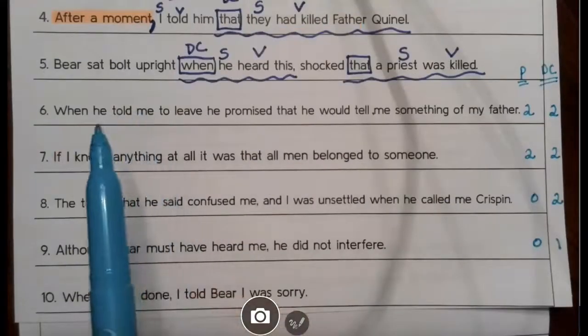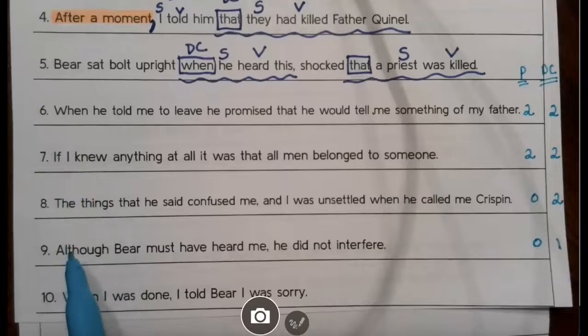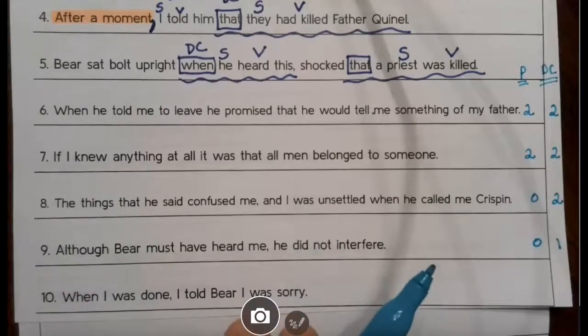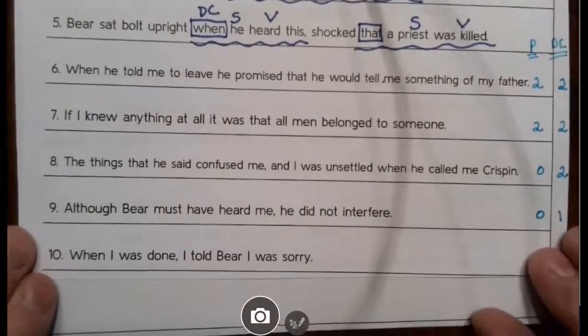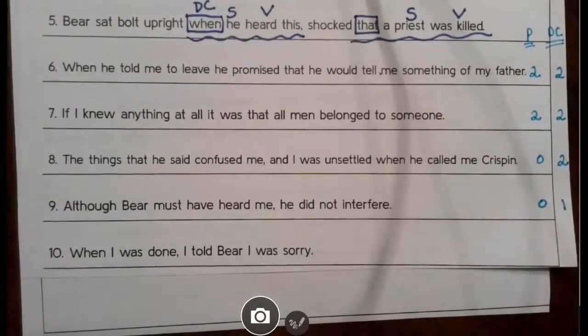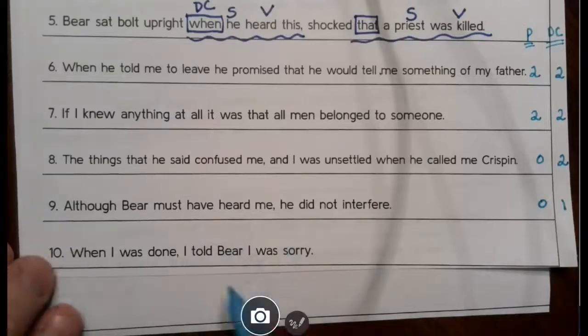So you're going to go on your own, practice 6, 7, 8, and 9. And if you want help, you can raise your hand and ask me to come check them with you if you want to. But I'm going to do number 10 with you because it's got a little bit of a different type of sentence that we haven't talked about yet. And we'll get into these a little bit later, but good for you to see now.